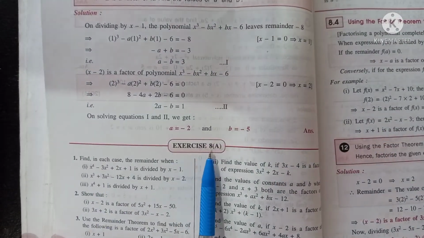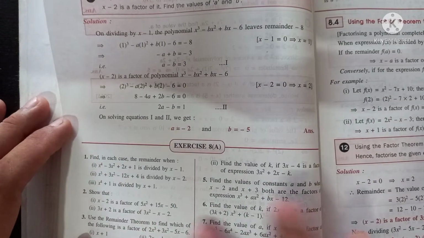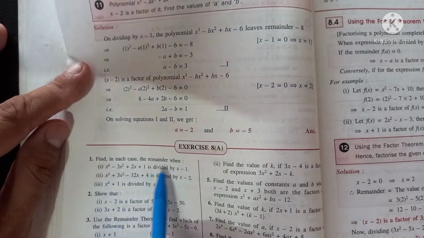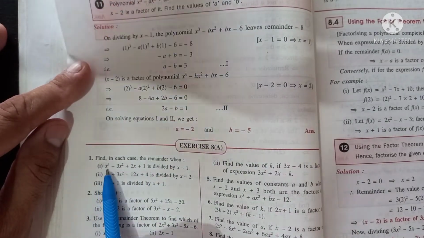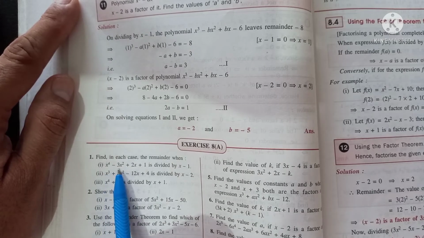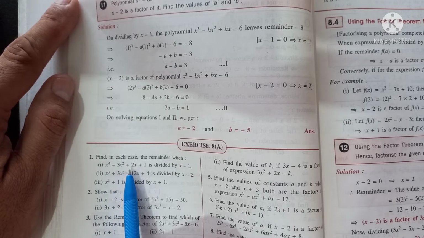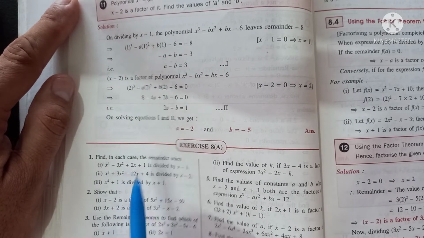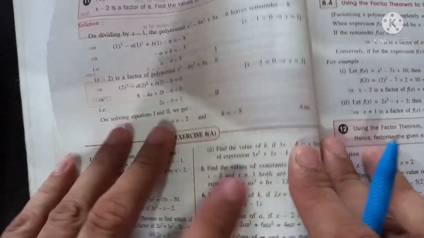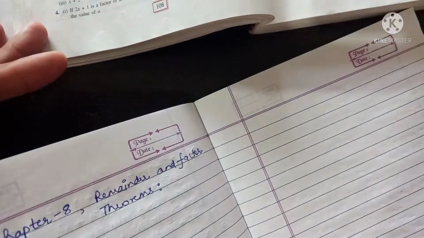So let us take the first sum from exercise 8A. In this we have to find in each case the remainder when x power 4 minus 3x square plus 2x plus 1 is divided by x minus 1. So here is the solution, how we will solve this.